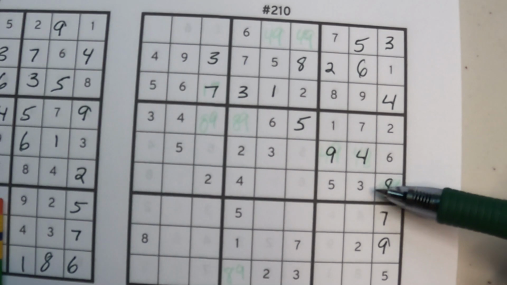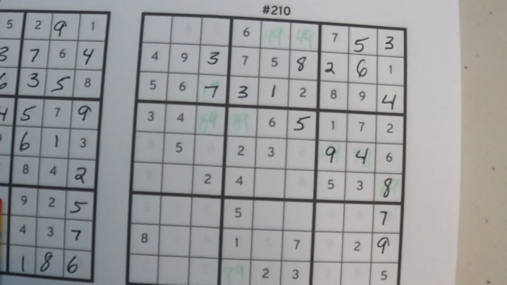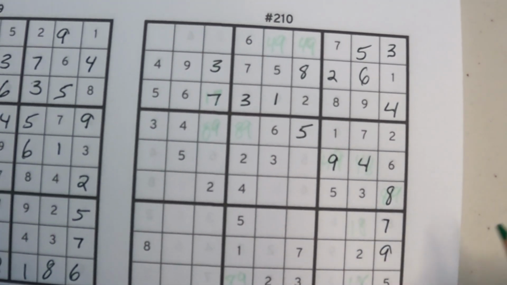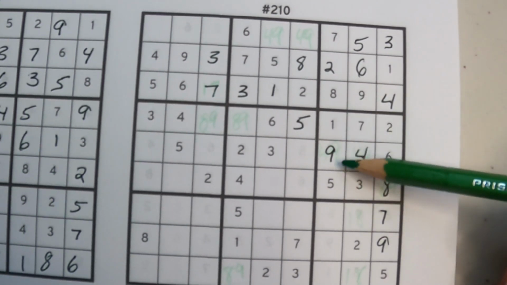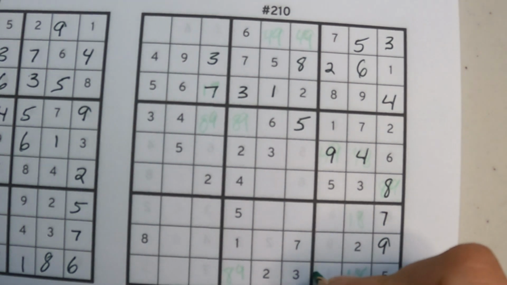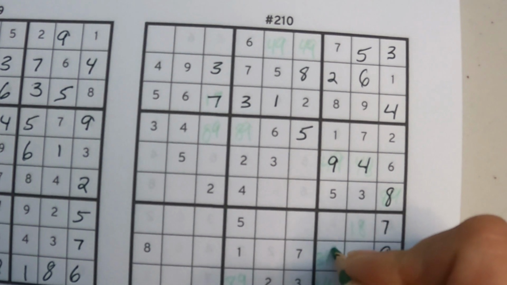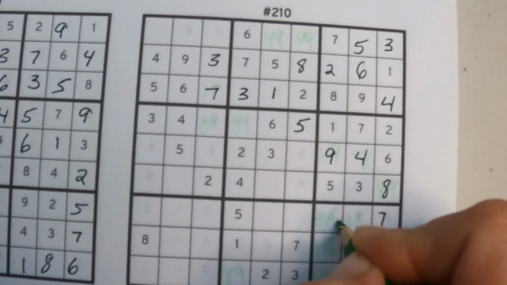If we look at this column, looks like we're missing a 1 and an 8. I don't see any help, so 1, 8. For this column, we're missing 3, 4, and 6. We've got a 3 here, so 4, 6. No help here, 3, 4, 6. And no help here, 3, 4, 6.